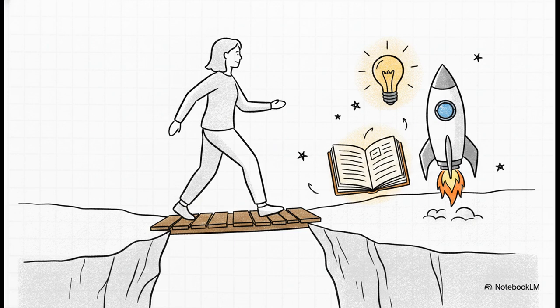So I'll leave you with this thought. If the friction of creating complex spreadsheets and in-depth reports is suddenly just gone, what are you going to build next?